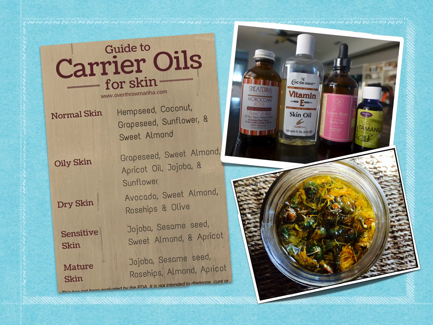My tip for you is to know that the skin on your face may react differently than the skin on your body. For me, on my body, I can use any of these oils and I'm fine. But the skin on my face is very sensitive, so I only really use jojoba, rose hips, and almond oil on my face.